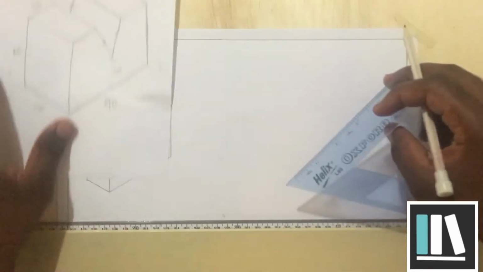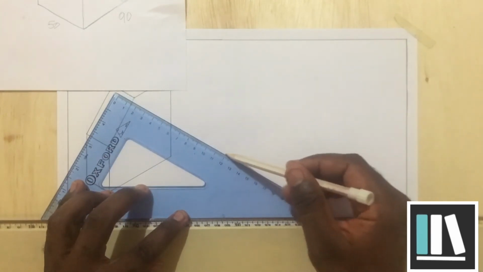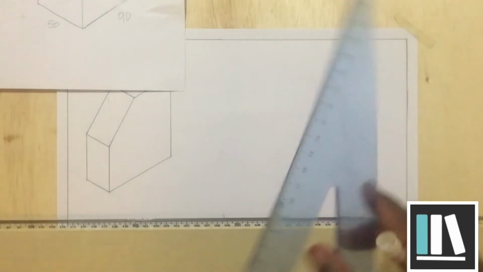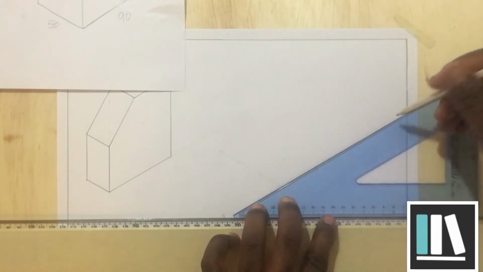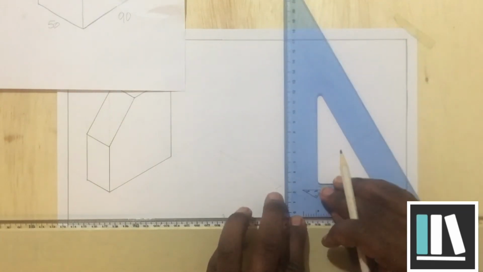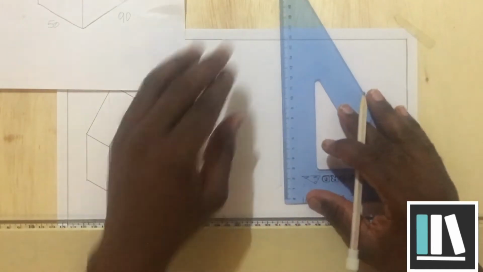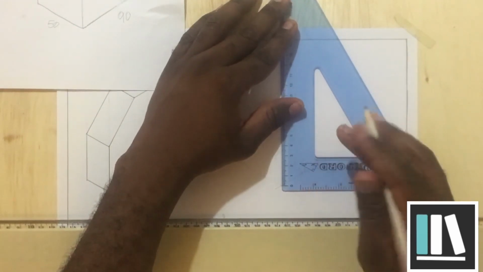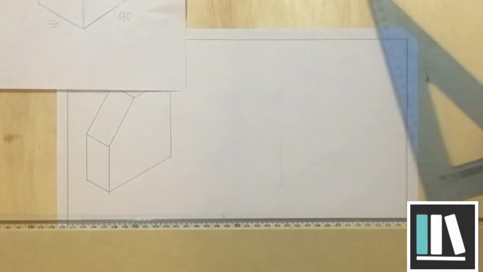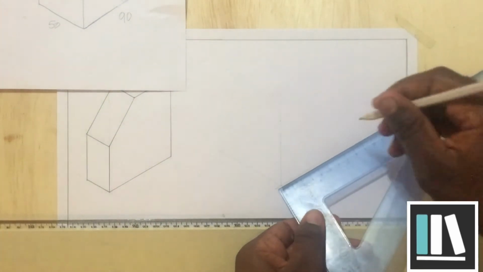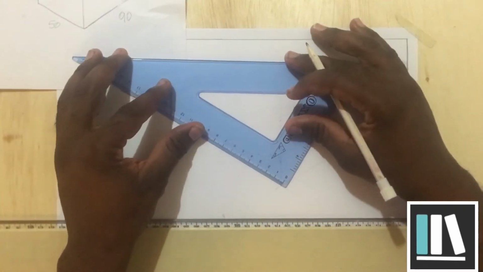So as usual, I'll produce my axis lines, X, Y, and Z. After which, I am going to measure the axis lines to start off the drawing. Now, I already know that this is 65 millimeters. This is 90 millimeters. And this is 50 millimeters.